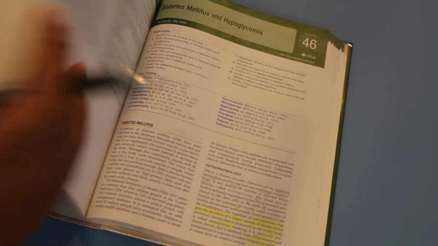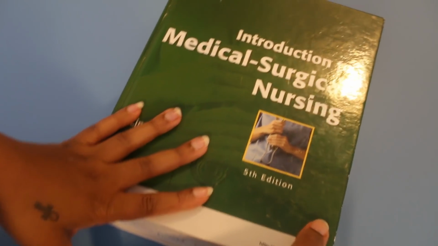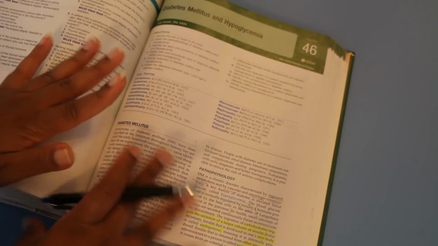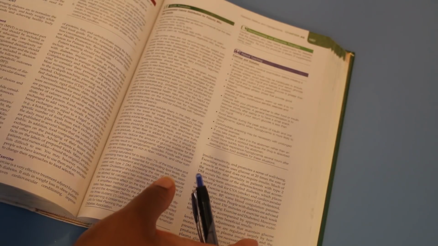So the book that we're going to be going out of is this Intro to Med-Surg Nursing for my LPN program I went to, what, 3 years ago. So the disease we're looking at is diabetes. Now, diabetes is a huge disease as far as the complications and the treatment and all these different things that it deals with. So I will be doing 2 separate concept maps just so that it's not so cluttered.